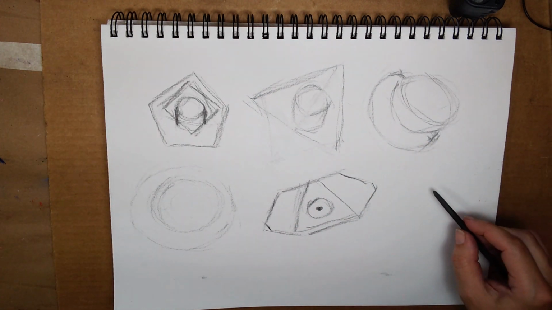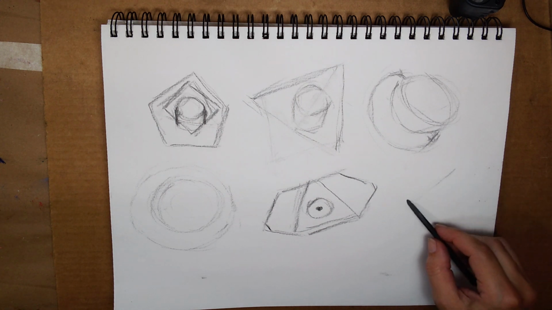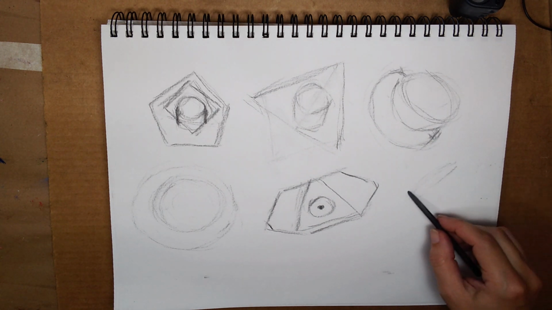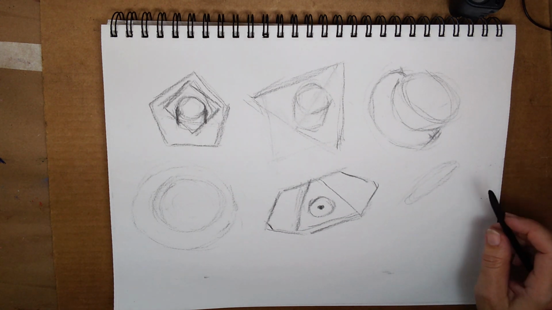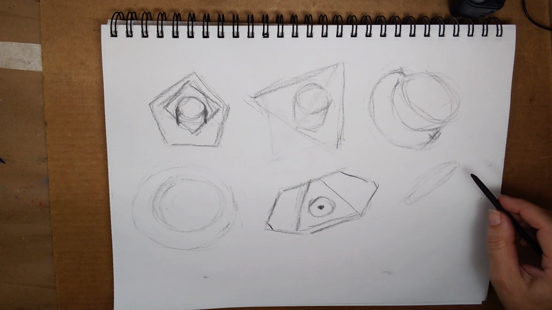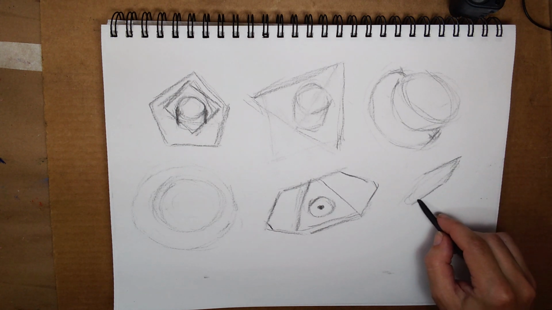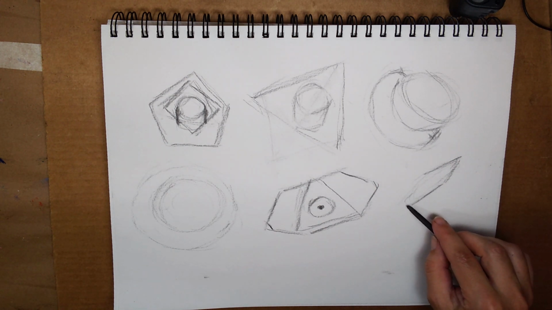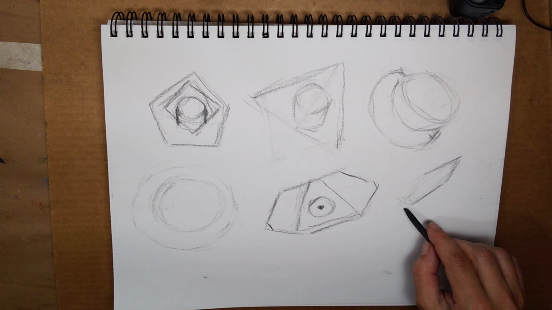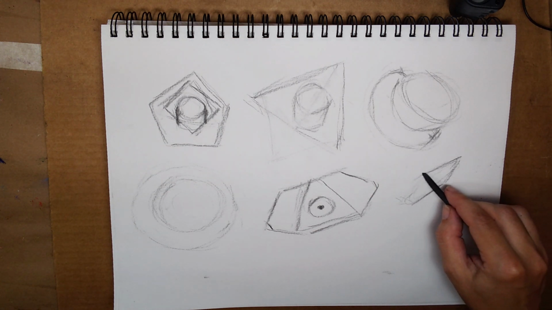So this one is basically, again, something similar to a cup, but also you could do this by creating different angles. This is a little bit more of an angular rose.